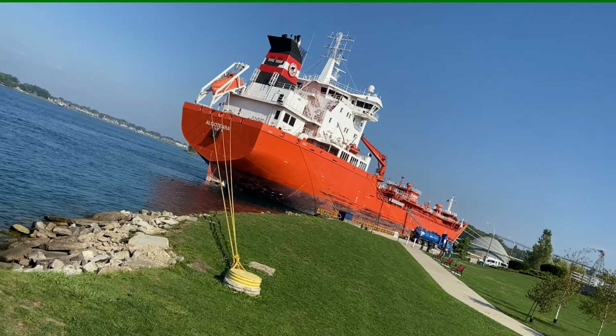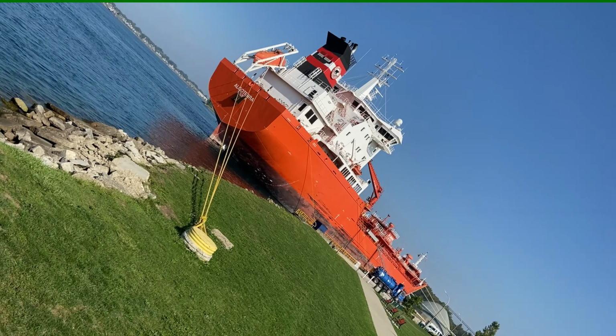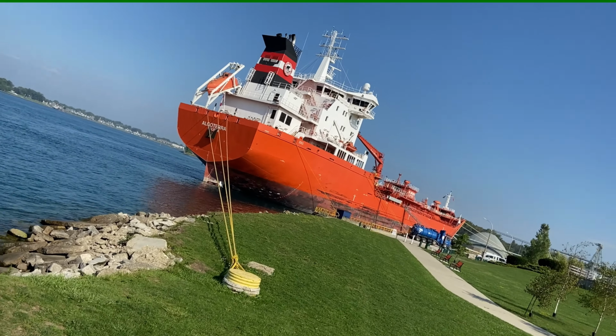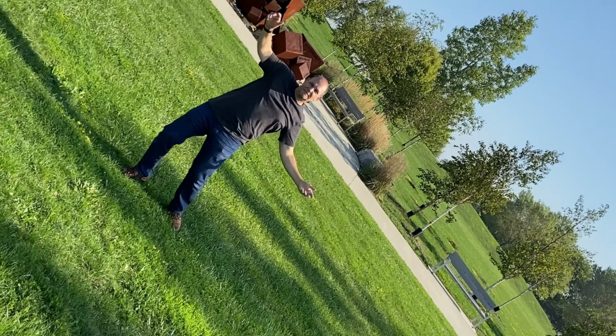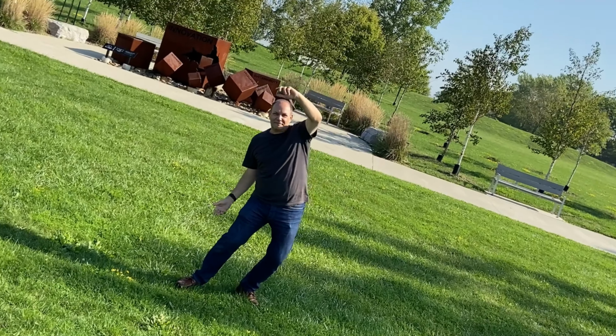I think we can find a better subject than that ship though, because that ship's kind of boring just sitting there. Now let's find, oh, there you go. There's a more interesting subject. And look at the twisting and bouncing going on. This guy's got groove.